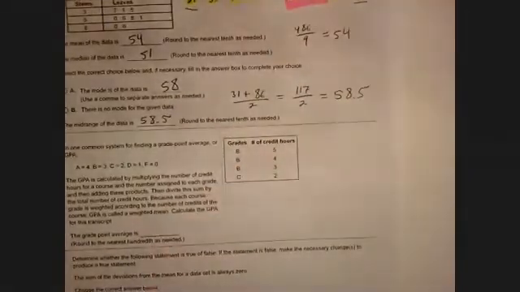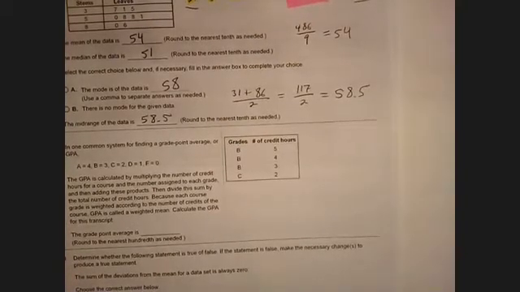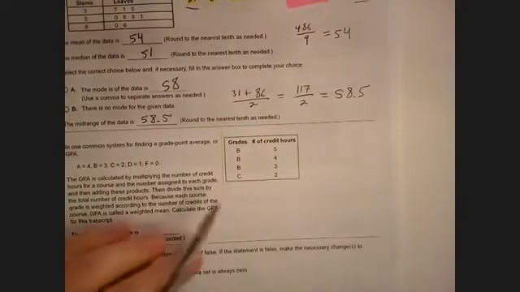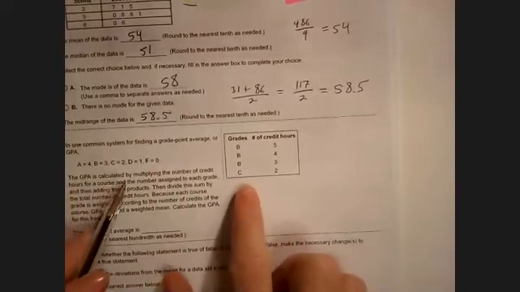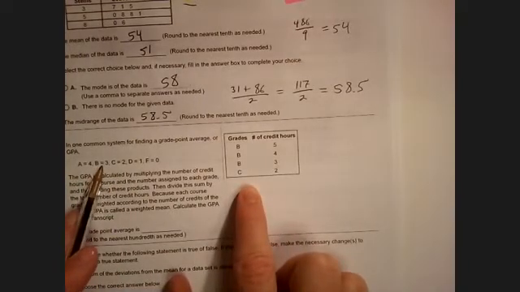All right, 23. We saw this one in one of the videos, in the homework video. In fact, I might have done the exact same one, or very similar. All right. Here we got, this tells us the GPA. This is what each letter is worth practically.